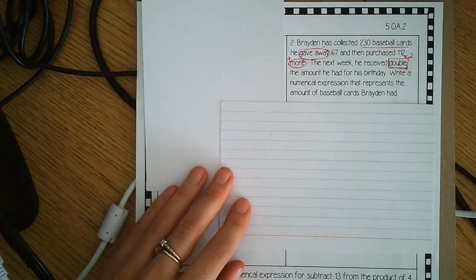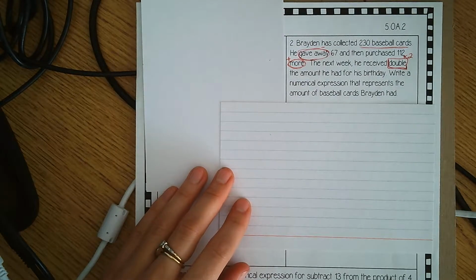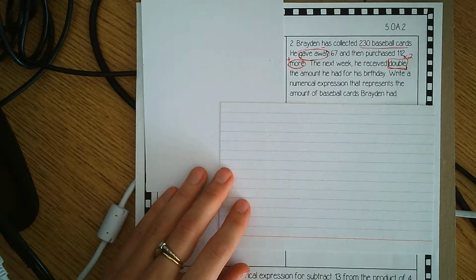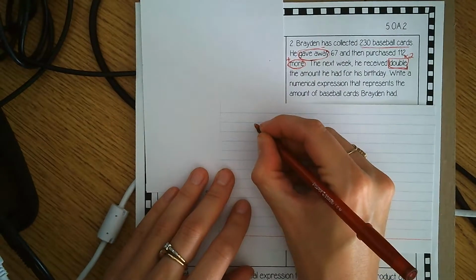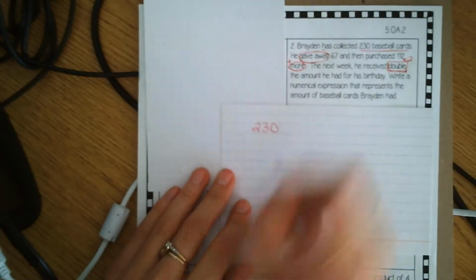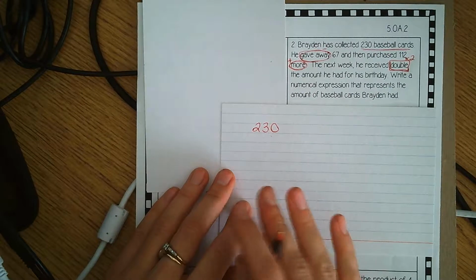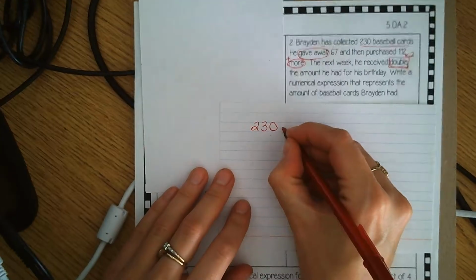I'm going to be using some big numbers, but again, it said we don't have to solve this. So when you think about these stories, you want to think about what the person is starting with because that's going to be your first number in your problem. Braden has collected 230 baseball cards, so he's starting with 230 baseball cards. Then he gives away 67.